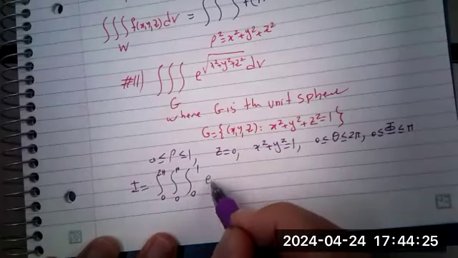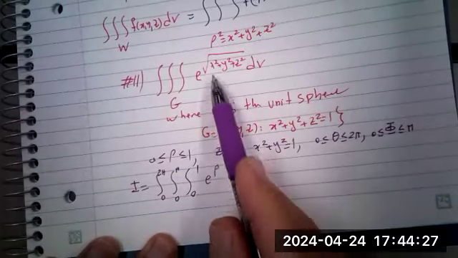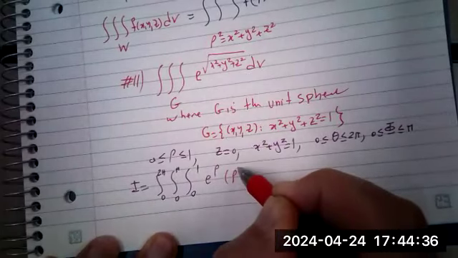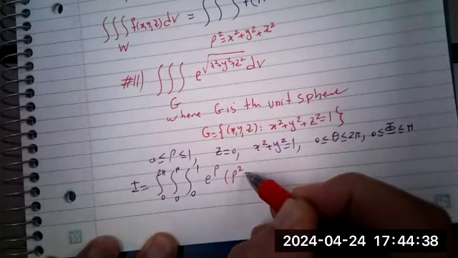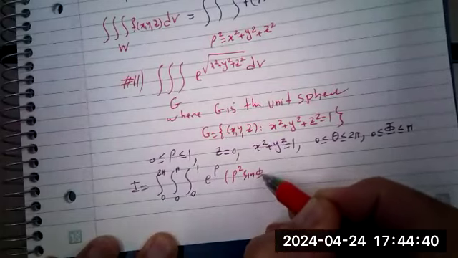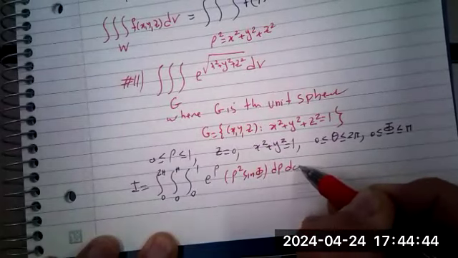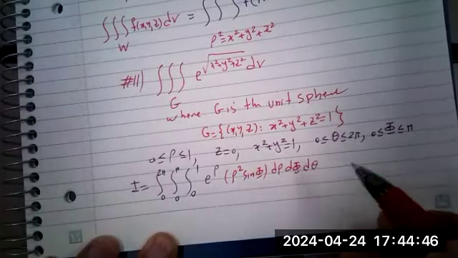The function is going to be e to the rho, because x squared plus y squared plus z squared is rho squared. Extra term: rho squared sine of phi. And then d rho, d phi, and d theta.